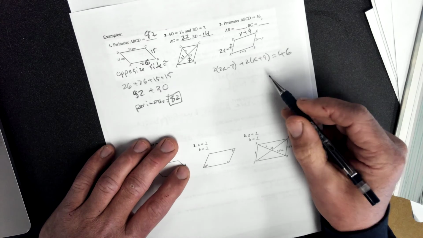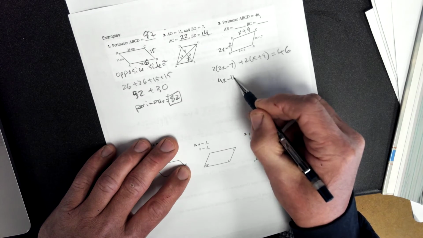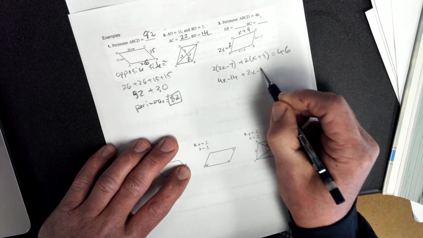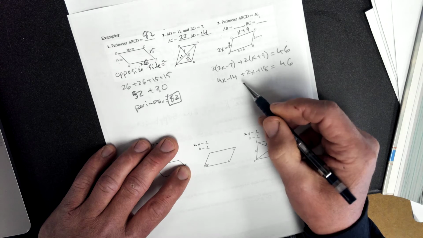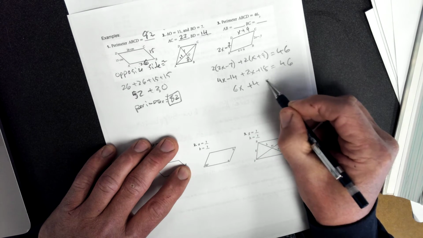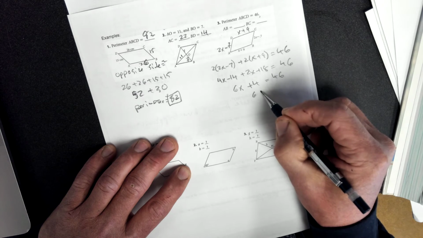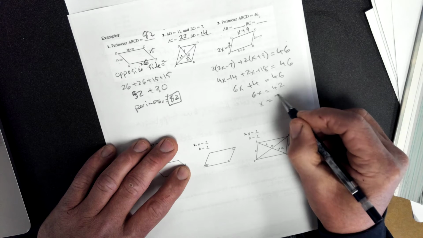So now we're just dealing with algebra. Distribute that in. 4x minus 14 plus 2x plus 18 equals 46. And then we get 6x plus 4 equals 46. 6x equals 42. X equals 7.